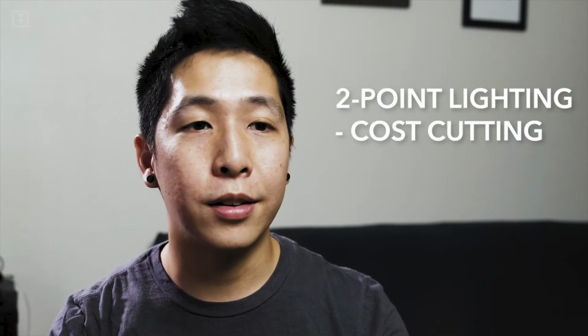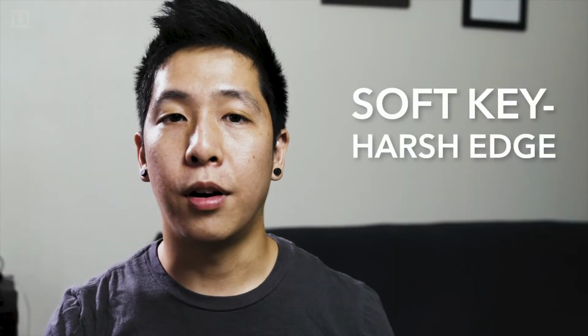Another setup you can do is 2-point lighting. This is definitely going to help cut down on cost and cut down on setup time. And with 2-point lighting, there's 2 different ways you could set it up. The first is a soft key with a harsh edge.